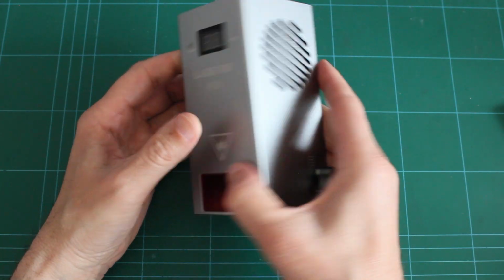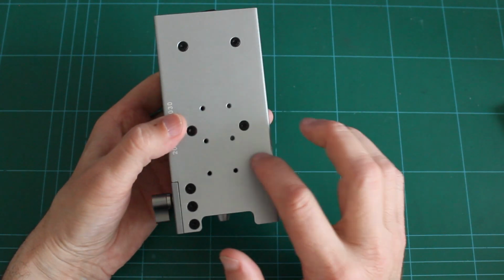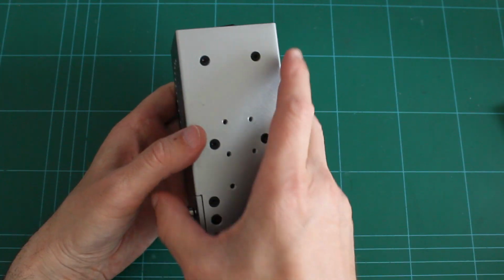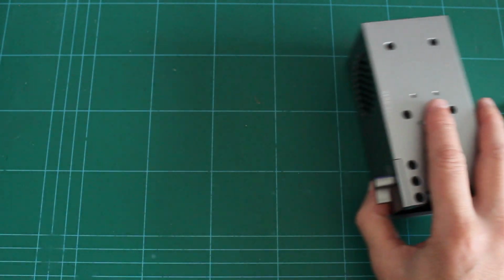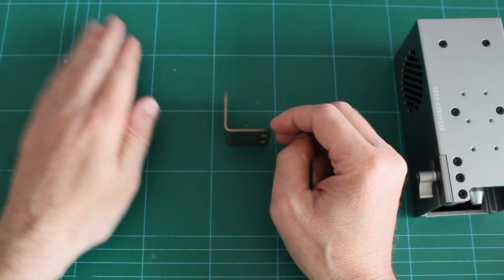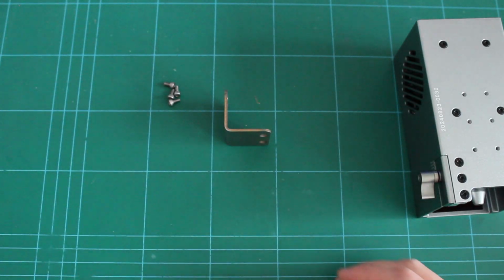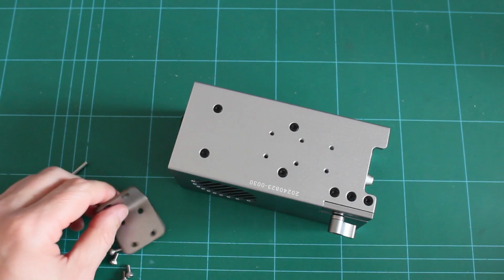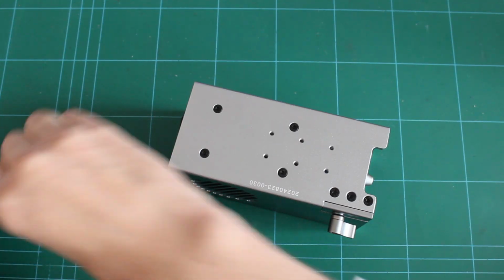There are 6 holes with threads that are used to mount the laser on the CNC machine. We will use custom-made angled holders to mount the laser. First, we fix the holder to the laser housing.